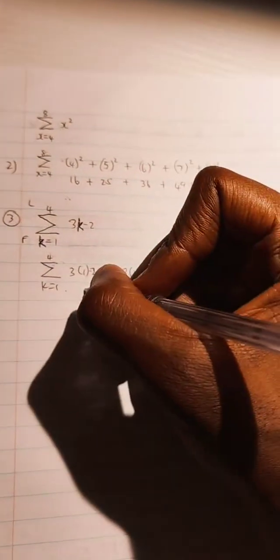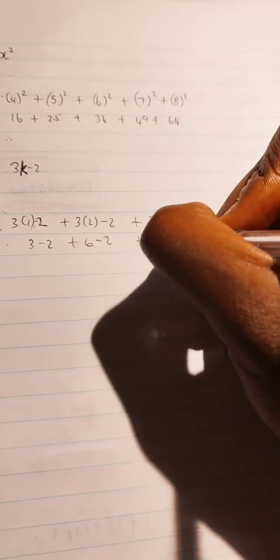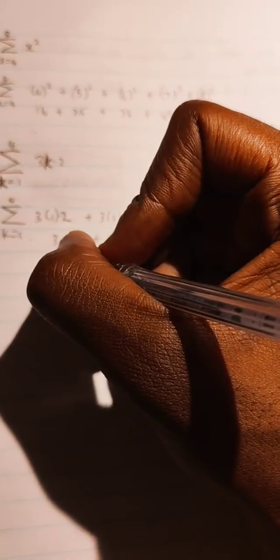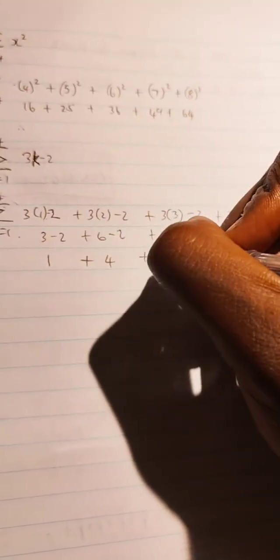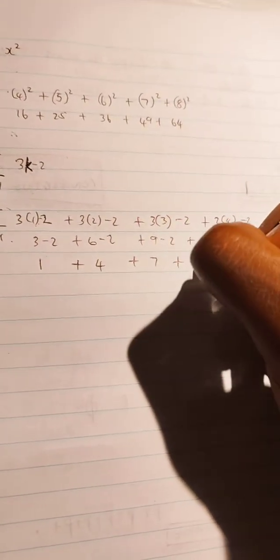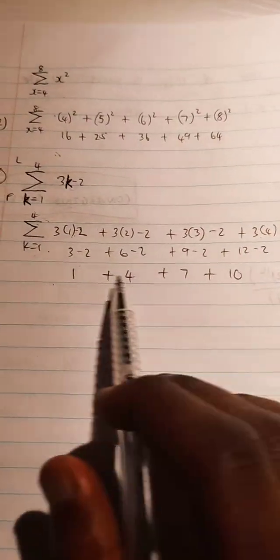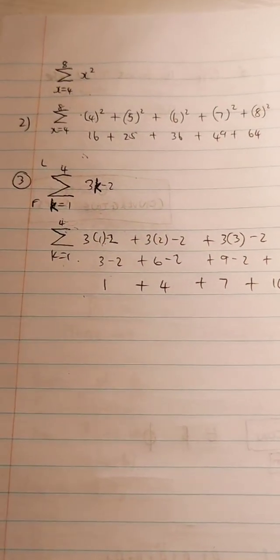Okay, because that's the last that we substitute. And remember, that's 3 minus 2 plus 6 minus 2 plus 9 minus 2 plus 12 minus 2, which gives us 1 plus 4 plus 7 plus 10. This here is the series that we get from our sigma.